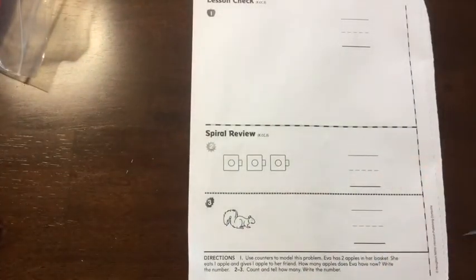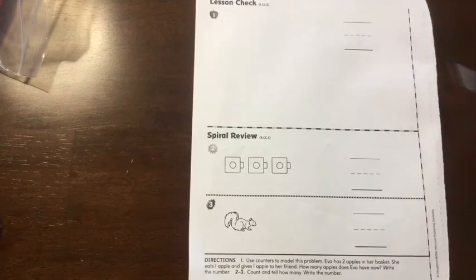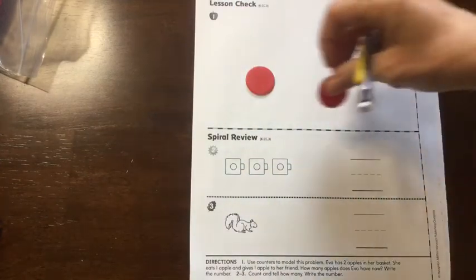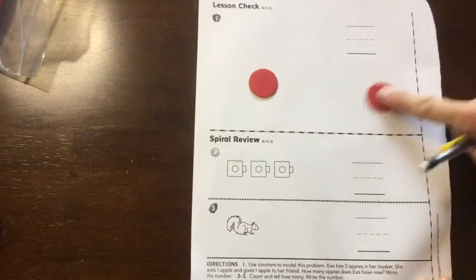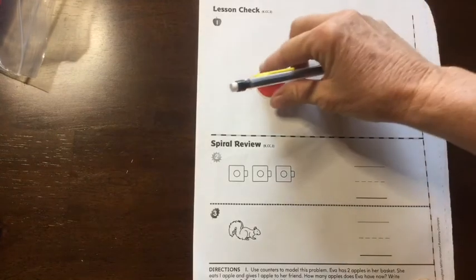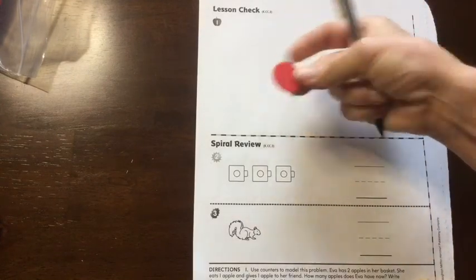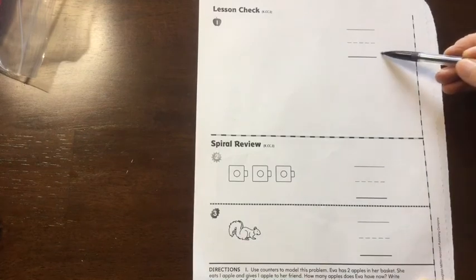Okay, last page. Use counters to model this problem. Eva has 2 apples in her basket. Okay, 1, 2. She gets hungry and she eats 1 apple. Yum, yum, yum. And then she gives an apple to her friend. Oh, here you go, friend. Here's an apple. How many apples does Eva have now?